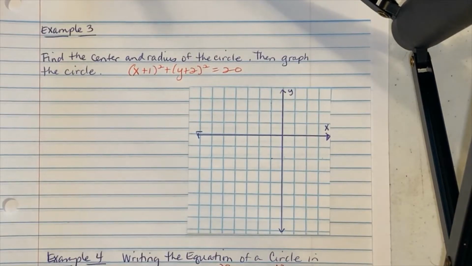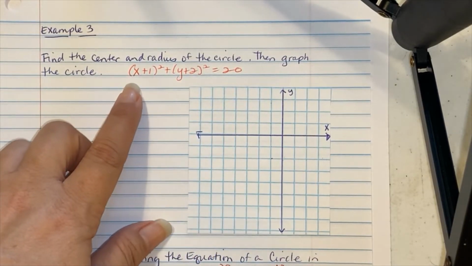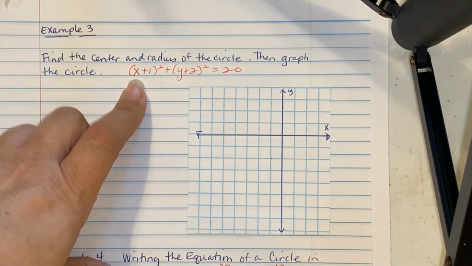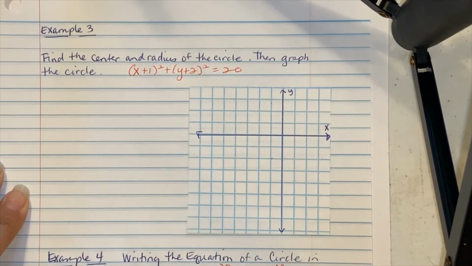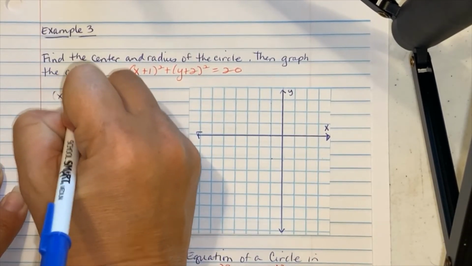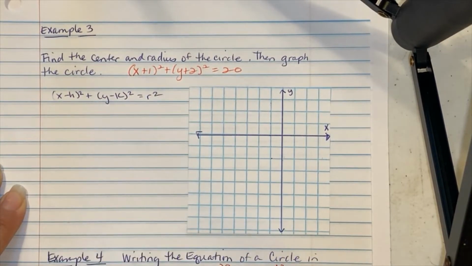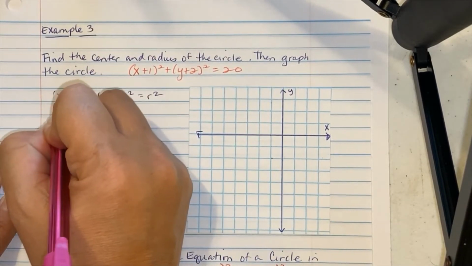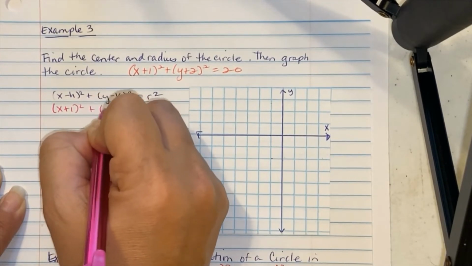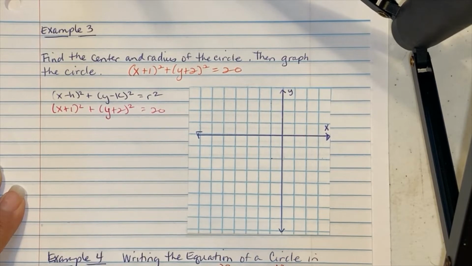For example 3, they want us to find the center and radius of the circle and then graph the circle. So in this one, they gave us the equation in standard form, x plus 1 squared plus y plus 2 squared equal to 20. So again, I'm writing my equation, x minus h squared plus y minus k squared equals r squared. Eventually, you're going to become proficient enough that you will not have to write down your equation. You're going to be able to pull your information. So I'm going to write x plus 1 squared, y plus 2 squared, 20. So remember, again, it's the opposite of what you see.